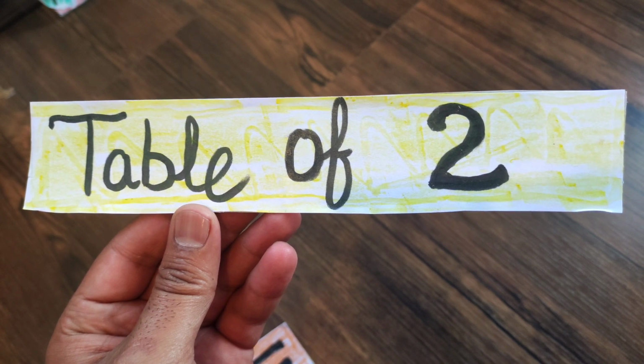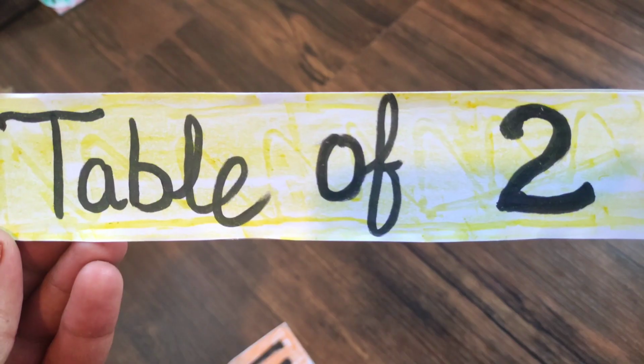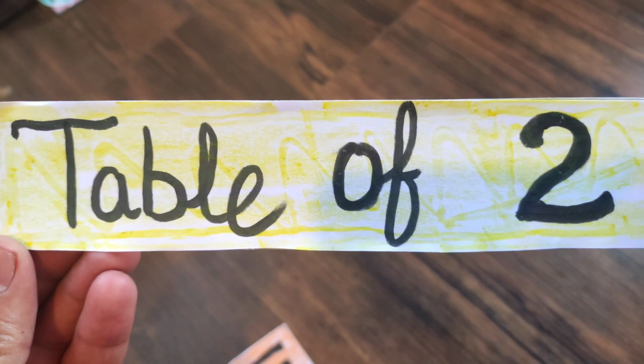Today our topic is table of 2. Let's learn the table of 2 in a unique way.